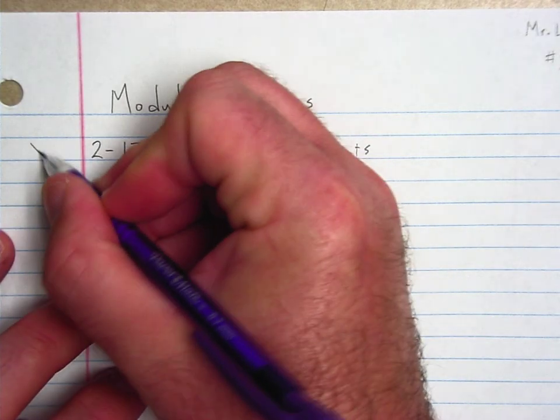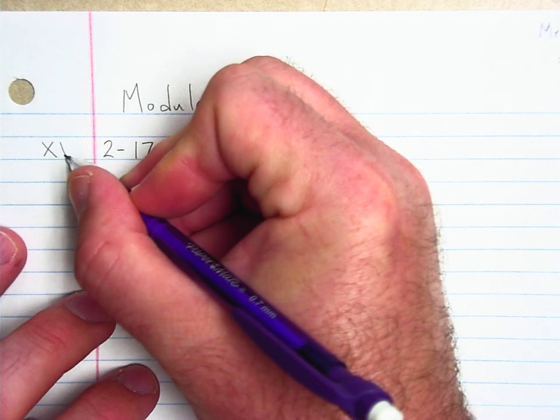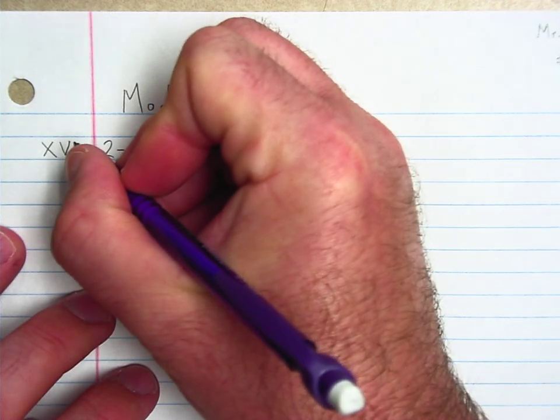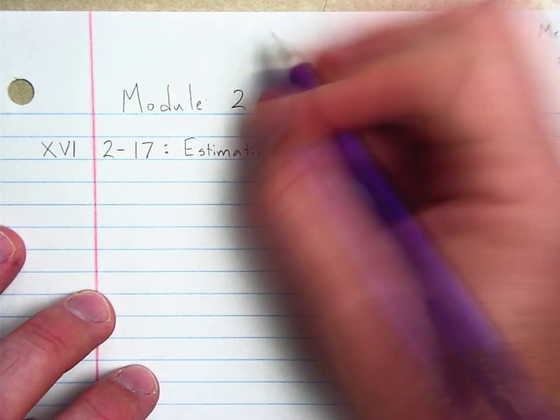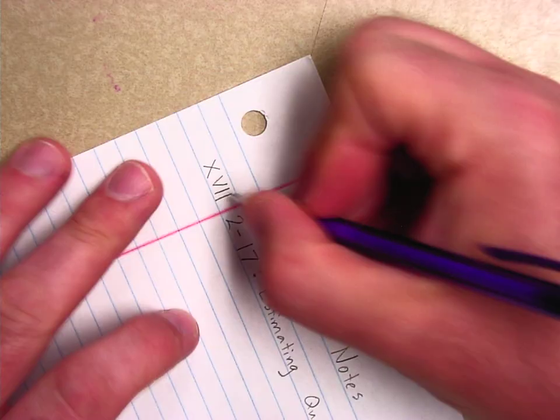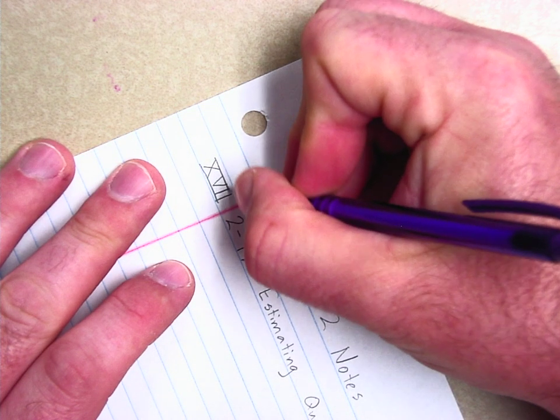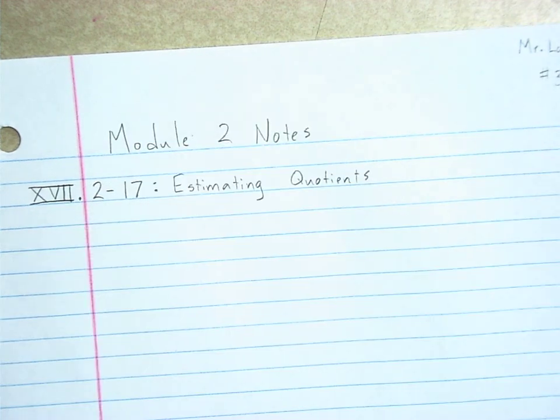Now, 10 plus 5 plus 1 more is 16, 1 more is 17. Roman numerals start to get really crazy in the teens.